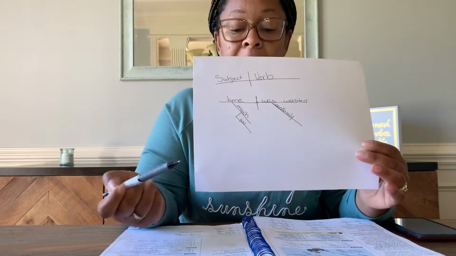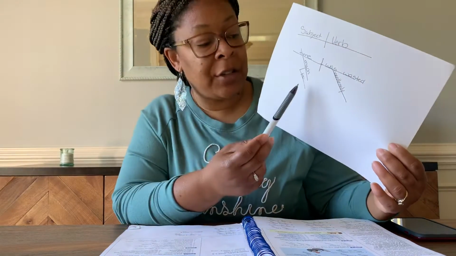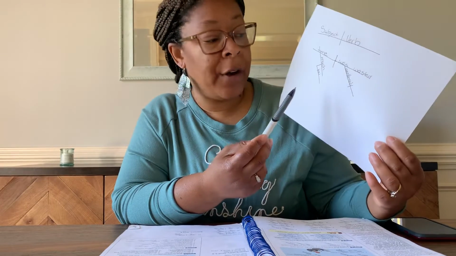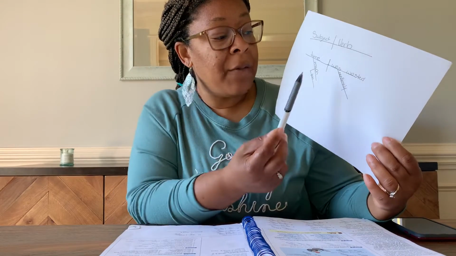Too much. So we're going to hook too much. Remember, adverbs modify adjectives, adverbs, and verbs. Remember, adjectives modify nouns and pronouns.